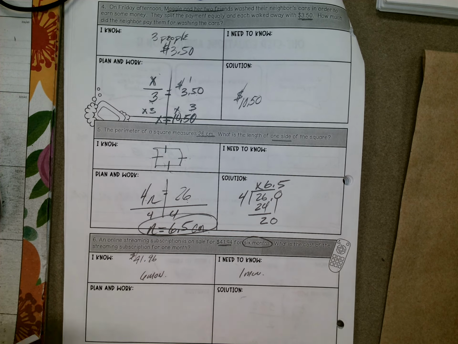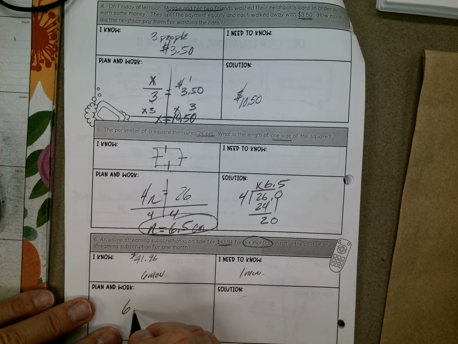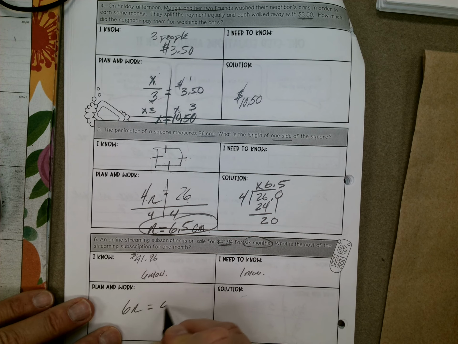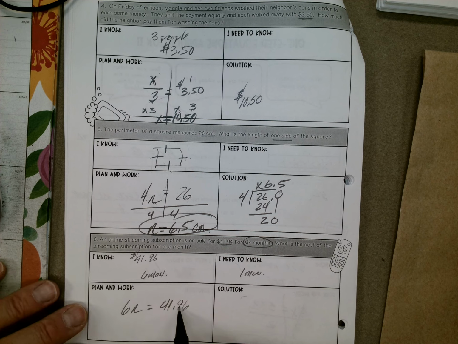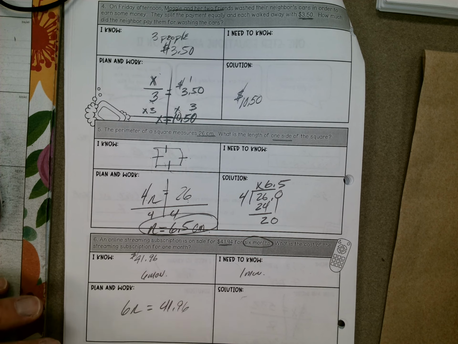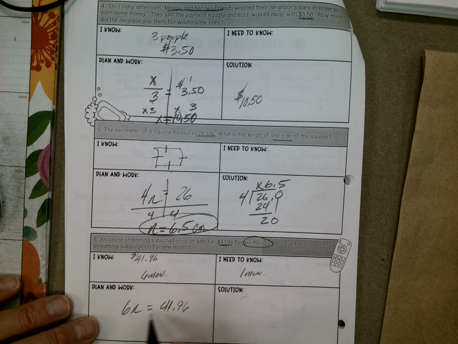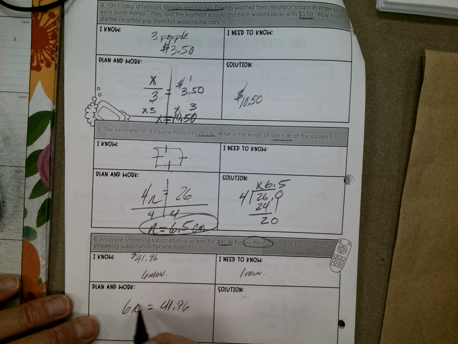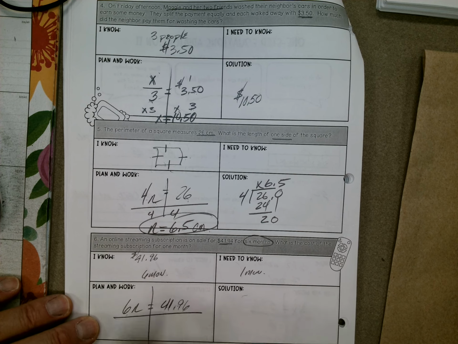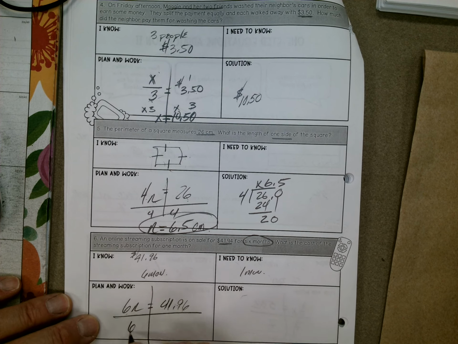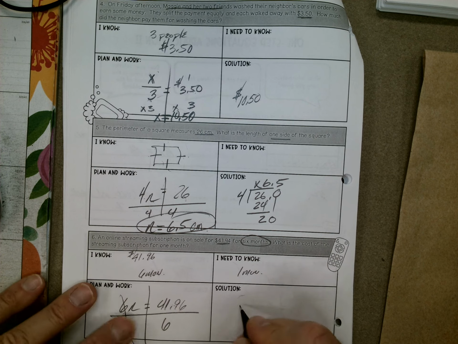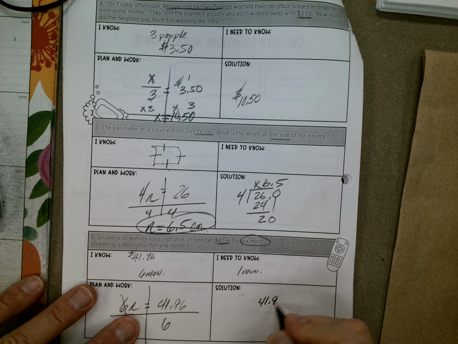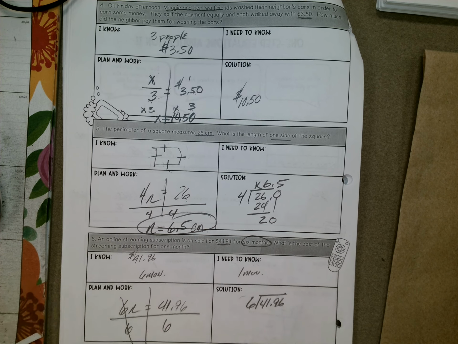So 6 times some number is going to be $41.96. I know to figure this out I have to divide, but I have to set up my equation in opposite terms. So what number times 6 is this? To figure this out, I balance beam and I tee it up. I'm going to divide both sides by 6. This is going to cancel. So I'm going to take $41.96, divide it by 6.